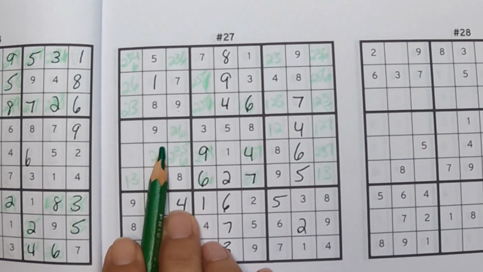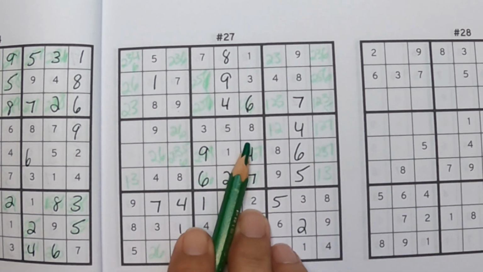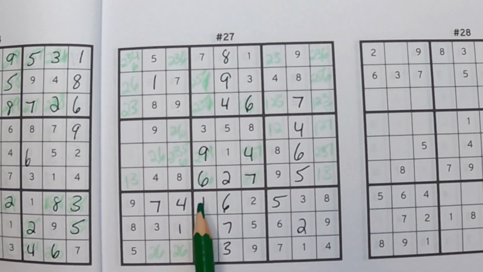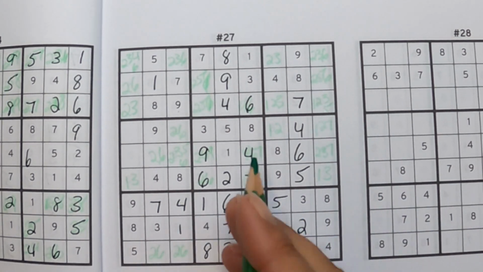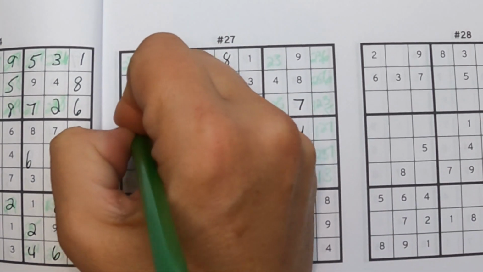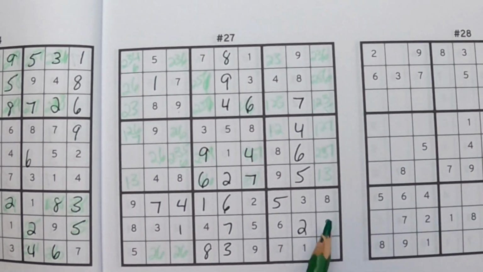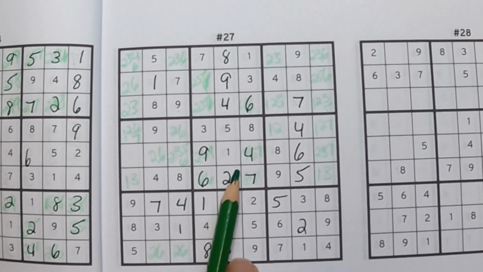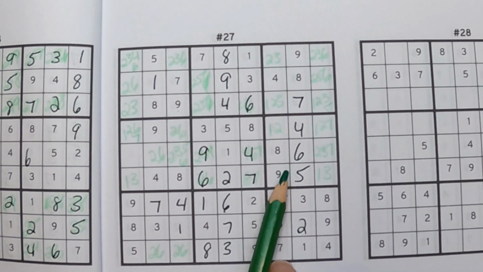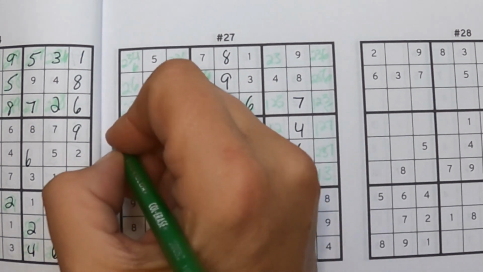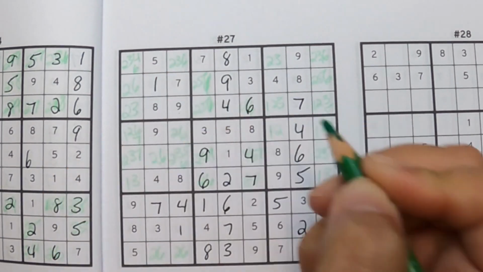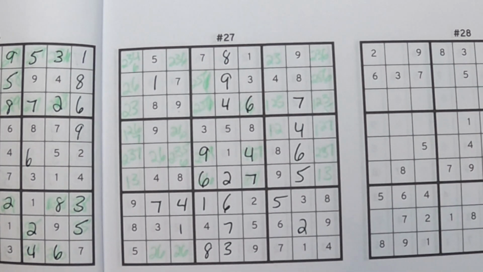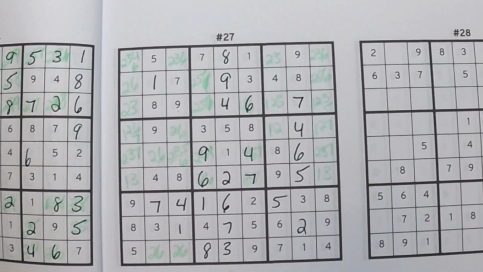For this row, we're missing 1, 2, 6, and 7. No help. And for this row, we're missing 2, 3, 5, 7. We've got a 5 here, so 2, 3, 7. So now we need to dig in and see what we can figure out.